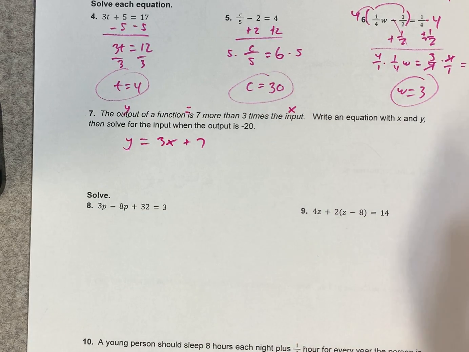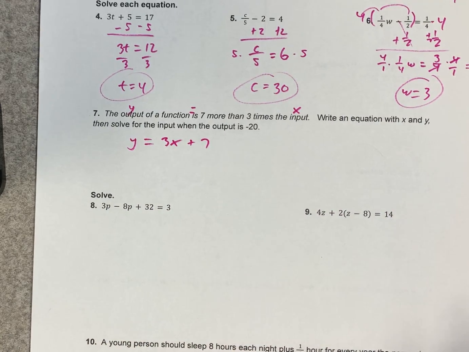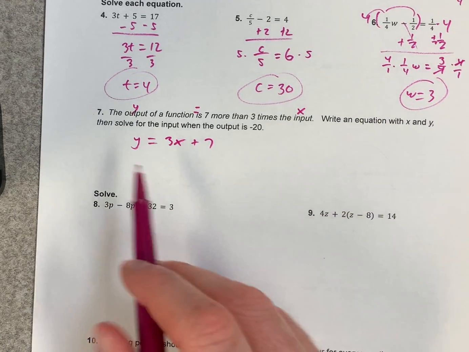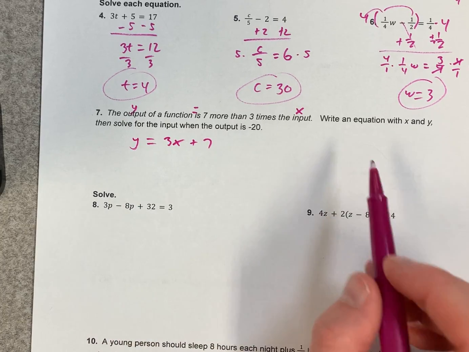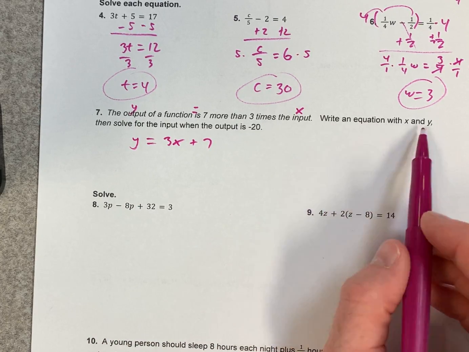I think on the test I broke it into 2 problems. The first problem is doing that, then doing this next part where they're going to say, okay, great. So I've got this linear equation with 2 variables. Now they're going to tell us one of the variables. Okay, so I already did this part. Write an equation with x and y. Did that.